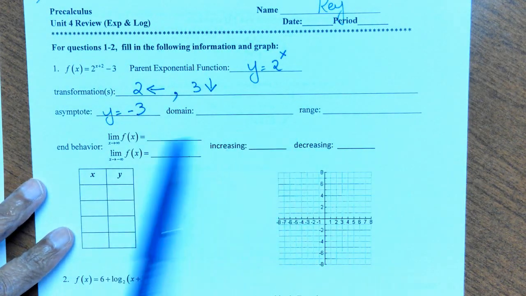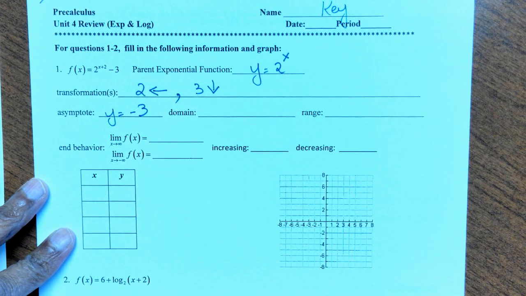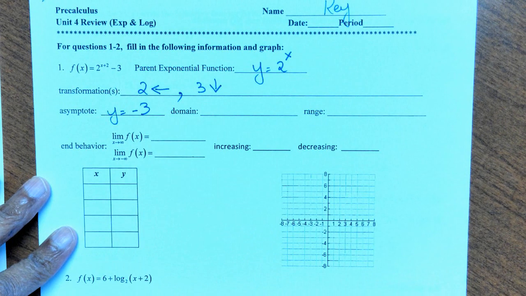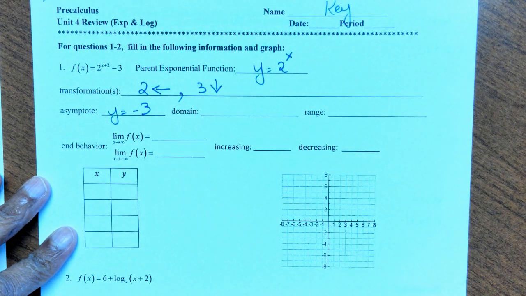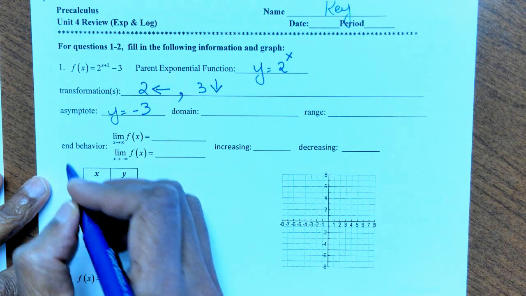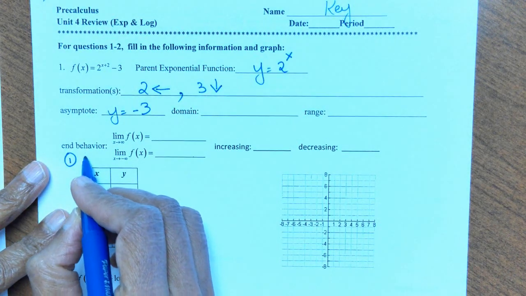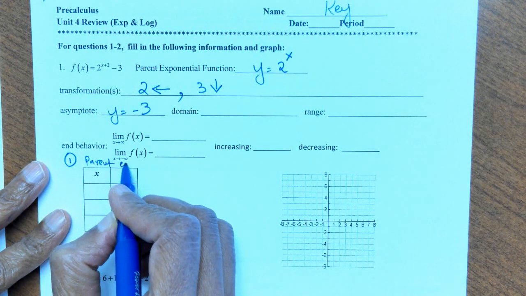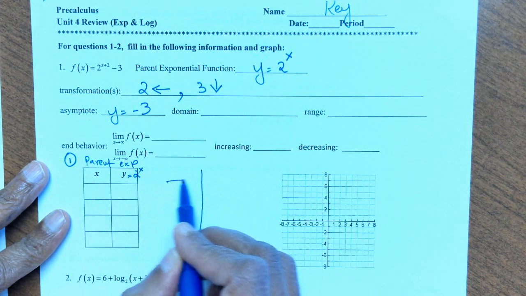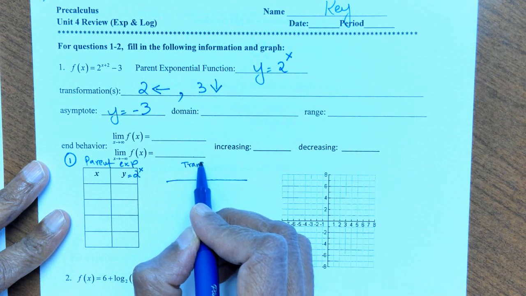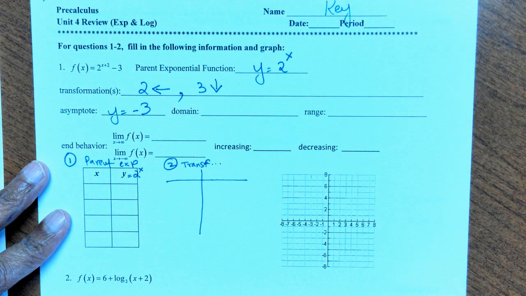Things like domain, range, and all of this, I like to fill up after we do the graph. It's easier to see it with the graph. So let's go ahead and fill in the table of values that will help us plot the graph. Remember, it's an exponential graph. There are two tables to be taken care of. One is you do the parent exponential, that means you do 2 to the power of x, and then table number 2, you do the transformation. So there are 2 steps to creating the table.